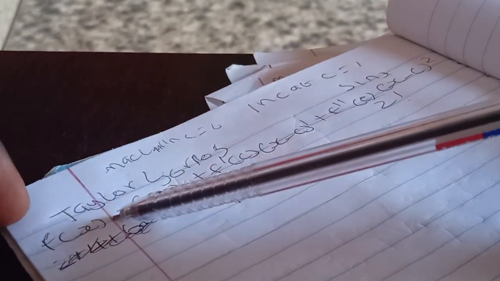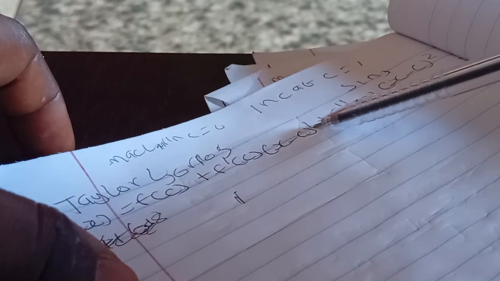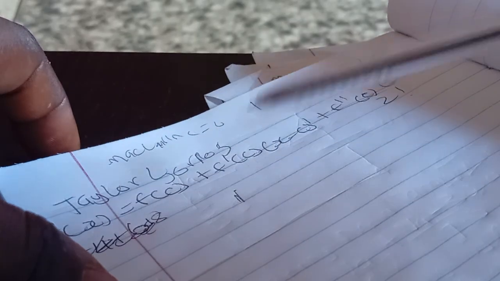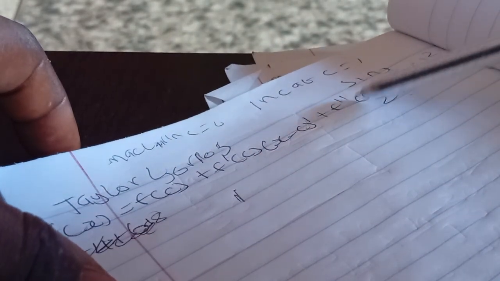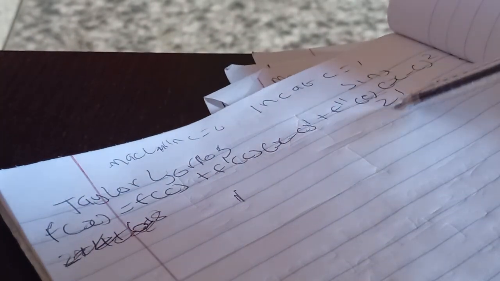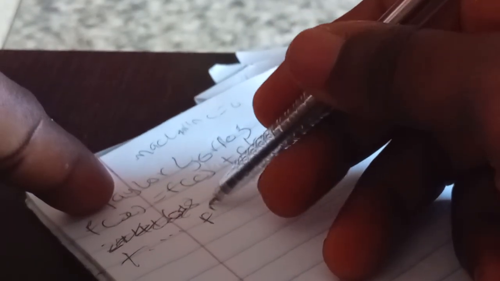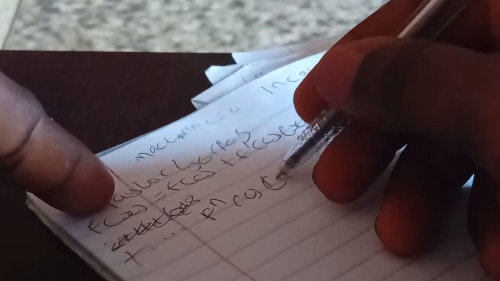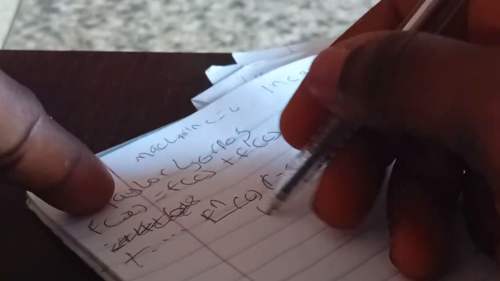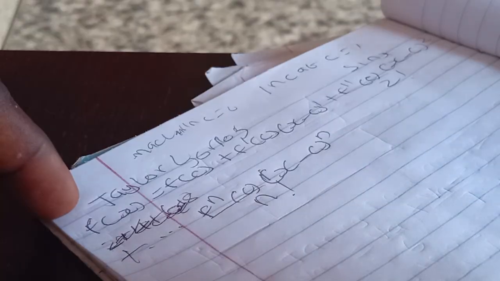This is the Taylor series formula: f of x is equal to f of c plus f prime of c times (x minus c) raised to power 1 over 1 factorial, plus f double prime of c times (x minus c) squared over 2 factorial, plus and so on, up to f n of c times (x minus c) raised to power n over n factorial. This is the general form of Taylor series.